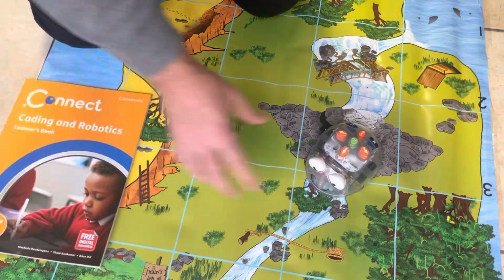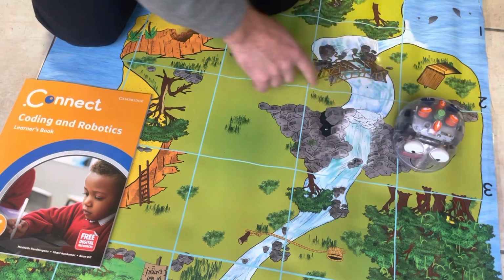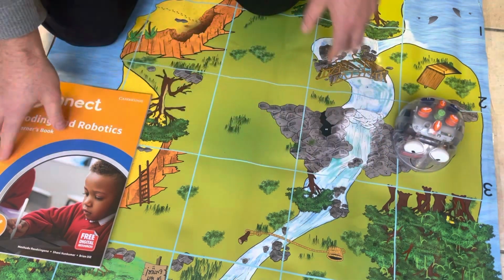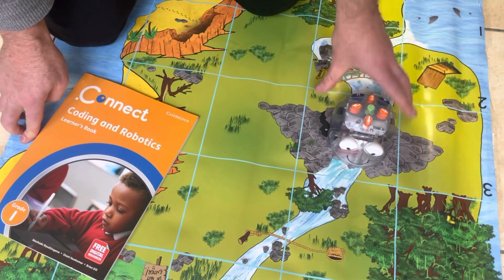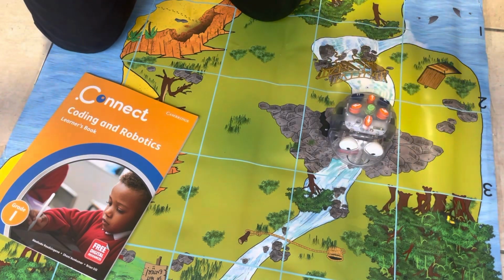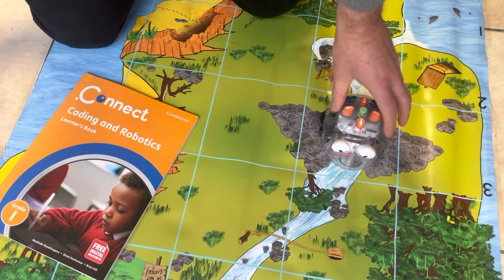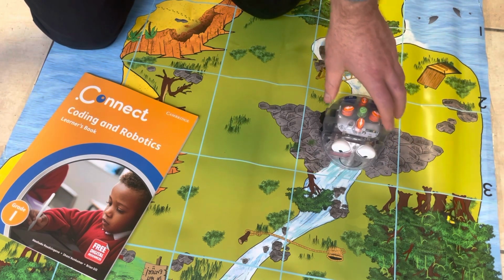Basically, each of these squares is 15 centimeters by 15 centimeters. You can see that's roughly the size of the Blue-Bot, and it's how far it moves whenever we click forward and back.